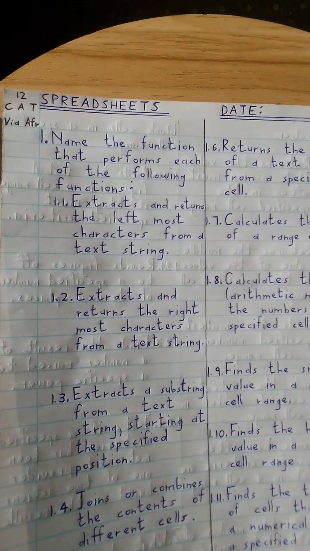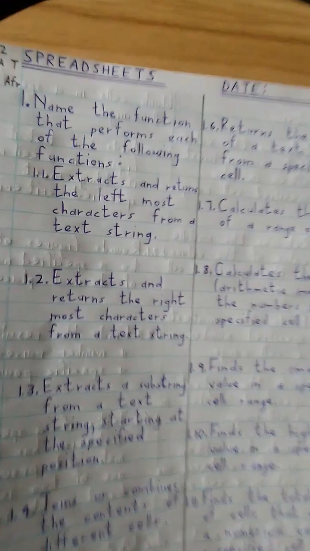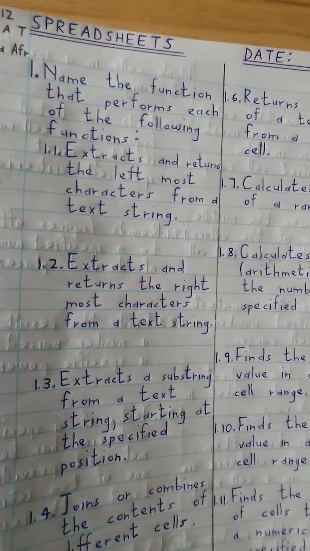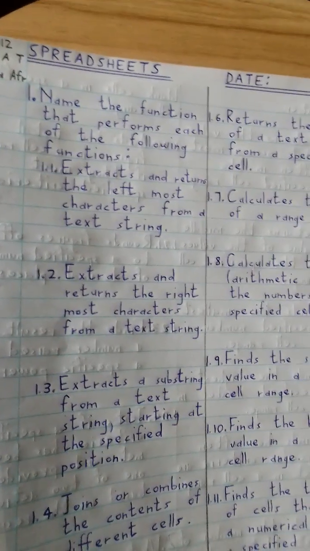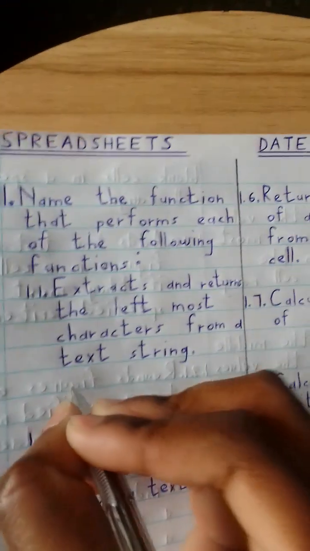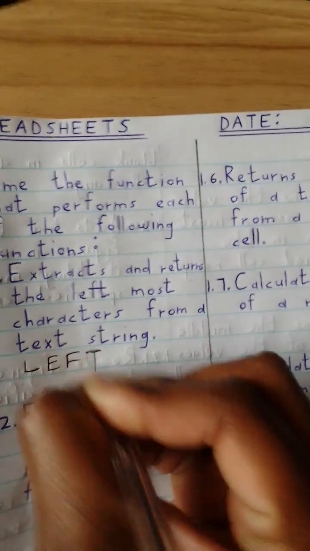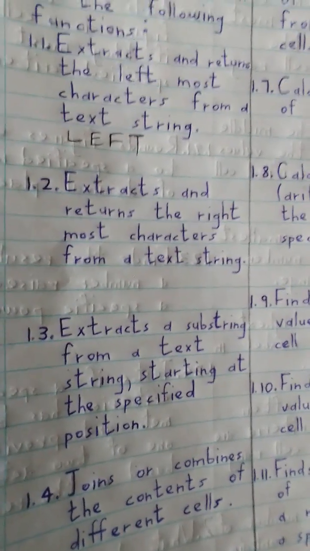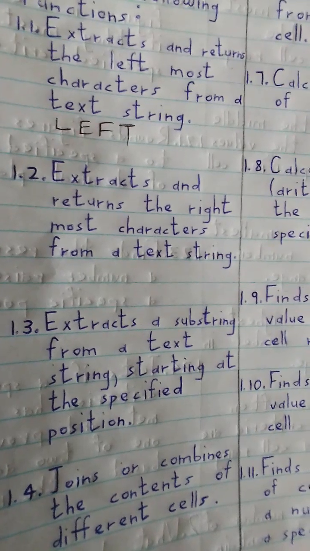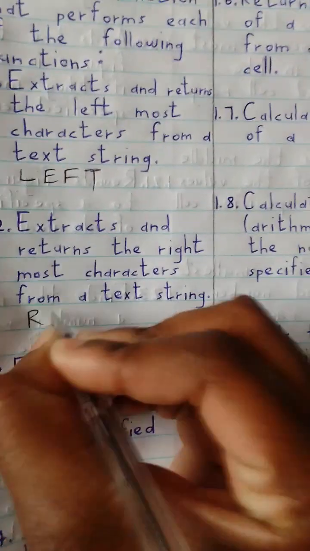So number 1 states, name the function that performs each of the following functions. Then 1.1 states, extracts and returns the leftmost characters from a text string. So when it extracts left, it's the left function, right? 1.2 states, extracts and returns the rightmost characters from a text string. Rightmost characters, it's the right function.